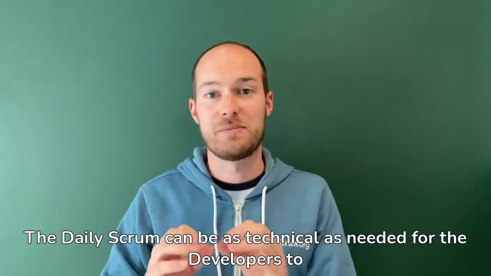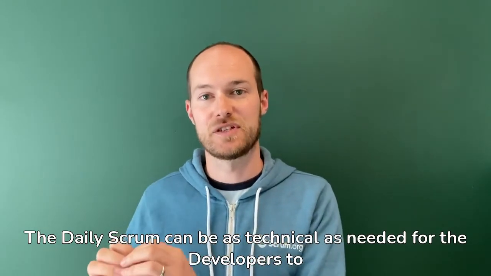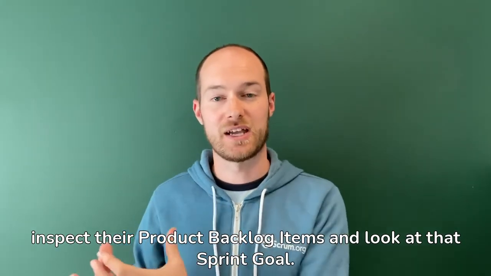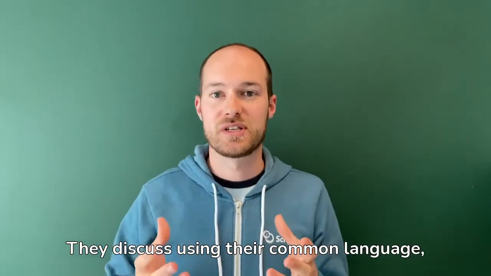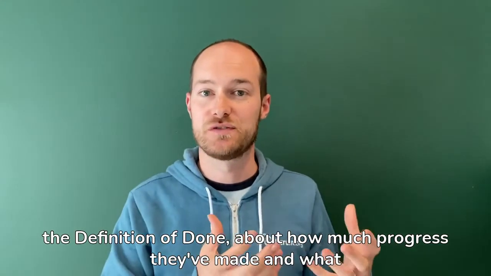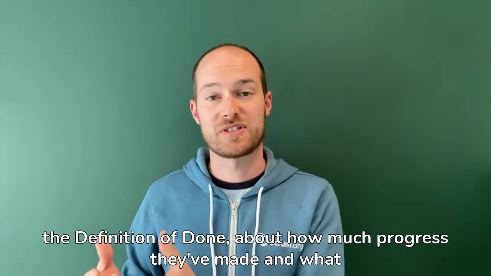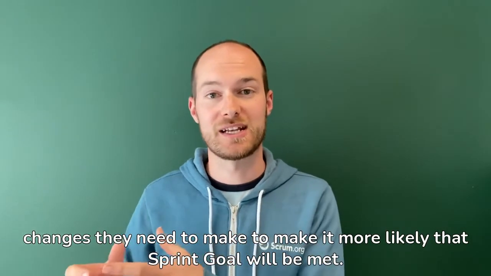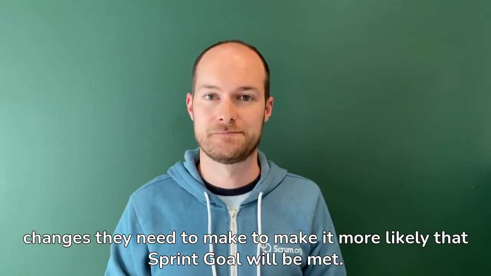The Daily Scrum can be as technical as needed for the developers to inspect their product backlog items and look at that sprint goal. They discuss using their common language, the definition of done, about how much progress they've made and what changes they need to make it more likely that the sprint goal will be met.